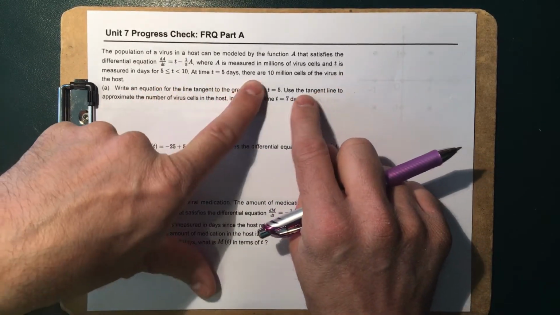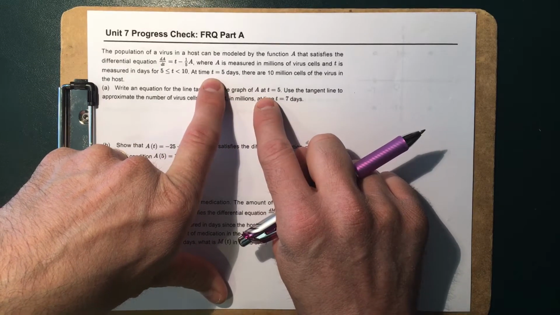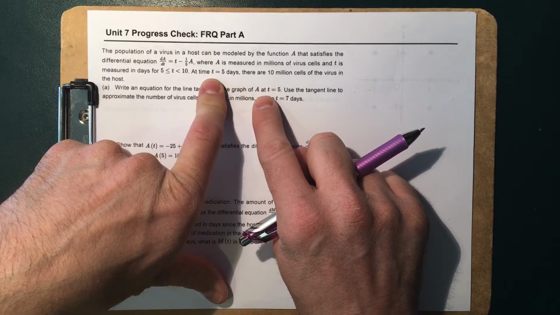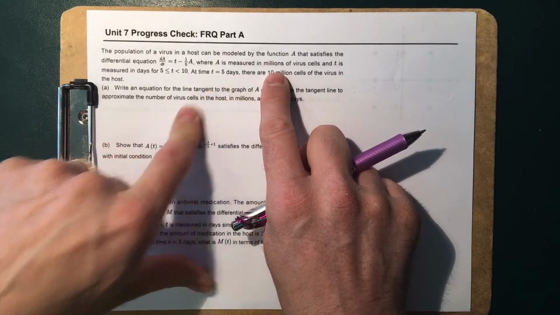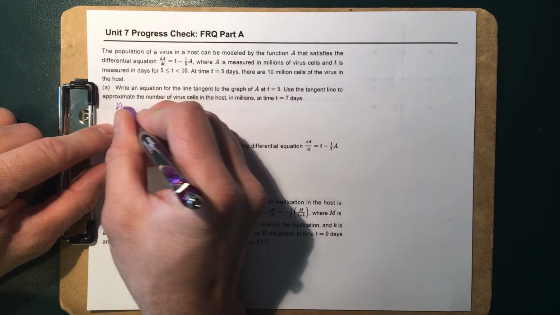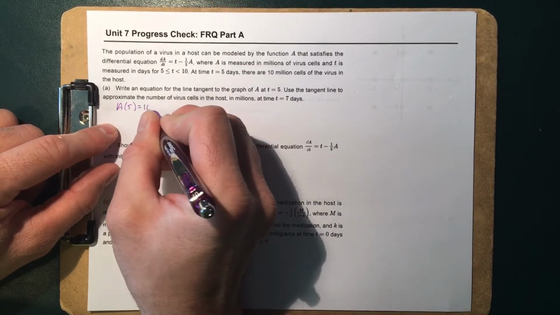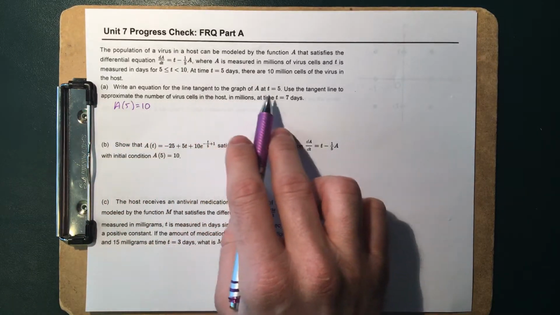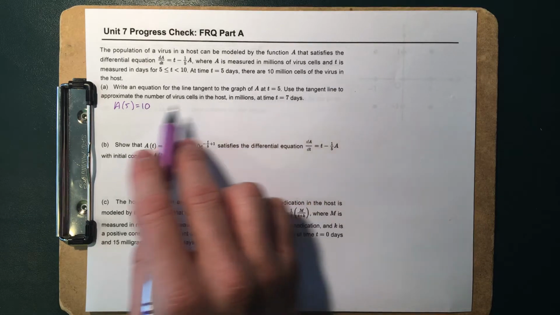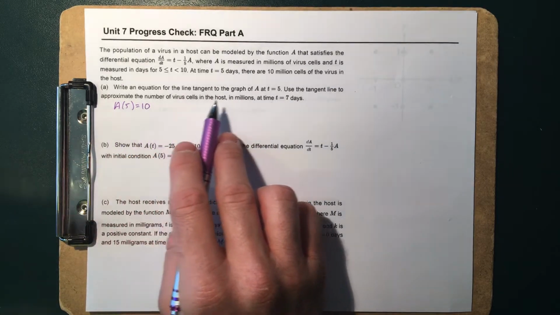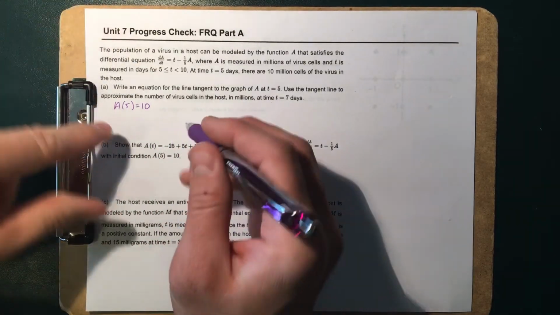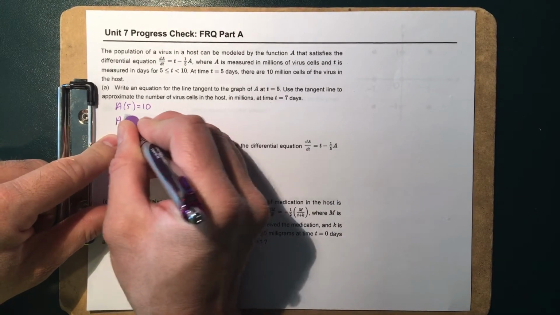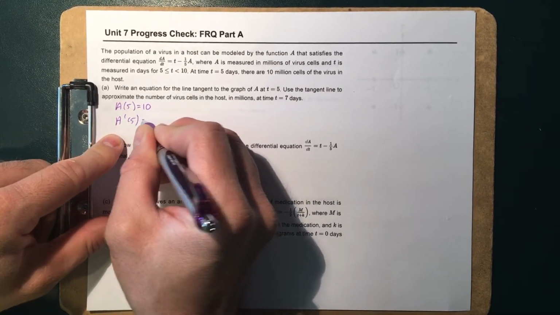So we know that at t = 5, when the time is 5 days, there are 10. So we know A of 5 is 10. Okay, so write an equation for the line tangent to the graph of A at time 5. Use the tangent line to approximate the number of virus cells in the host in millions at 7. Okay, so I need my derivative at 5.